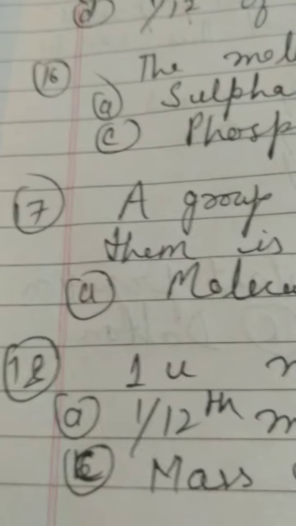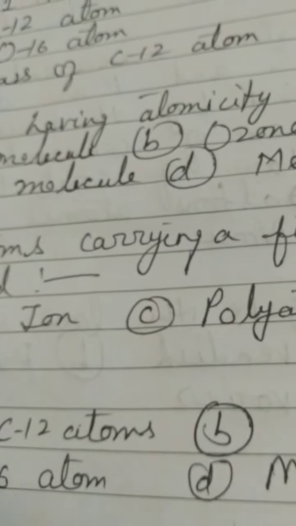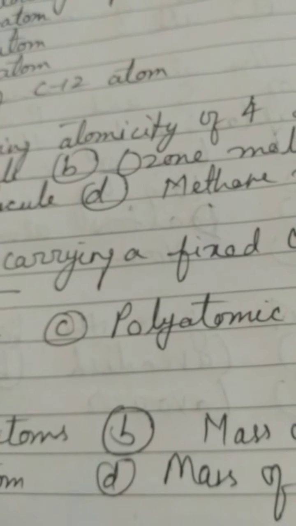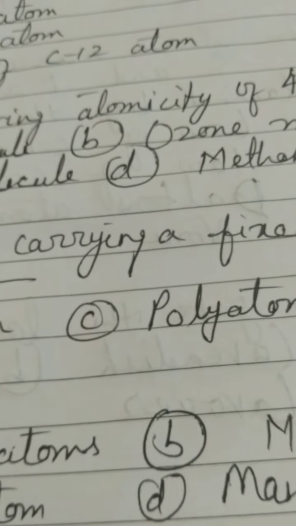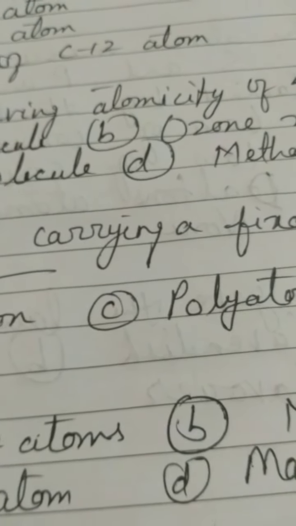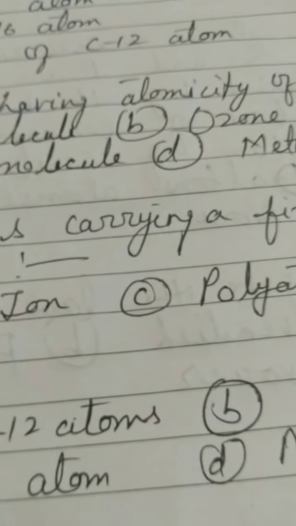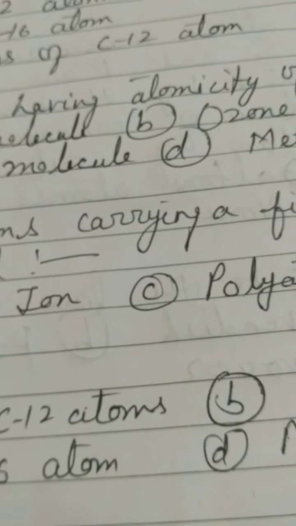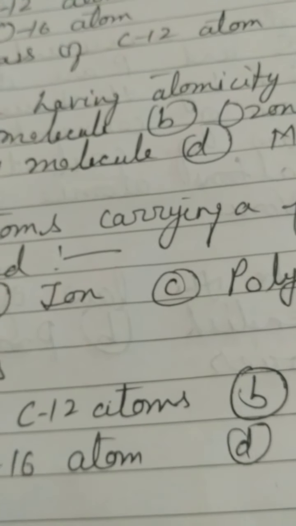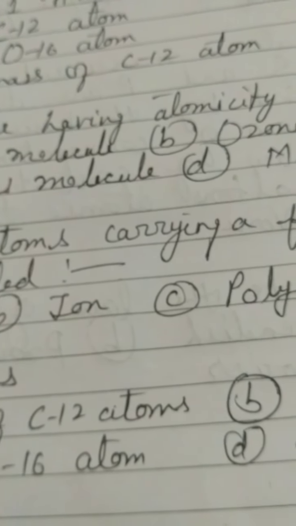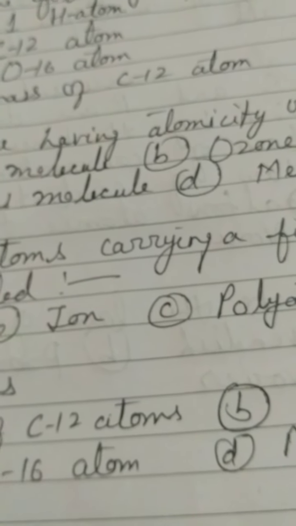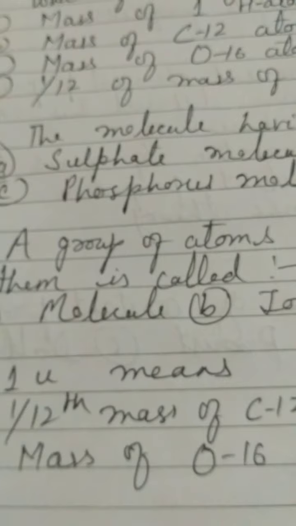Now look at question number 16. The question is: the molecule having atomicity 4 of 4. Children, what is atomicity? You must be remembering that atomicity is the number of atoms needed to form a molecule of an element to make it stable. So molecules of an element sometimes join as 1, 2, 3, or 4 atoms, etc. You will have to remember that.